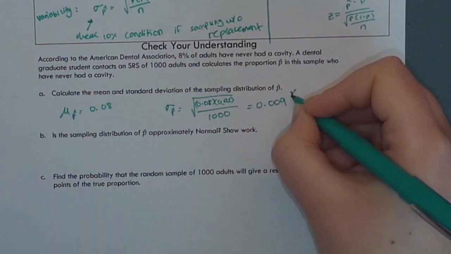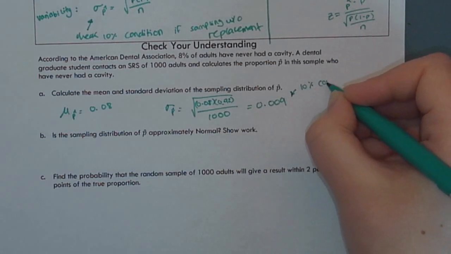We gotta check that this meets our 10% condition.